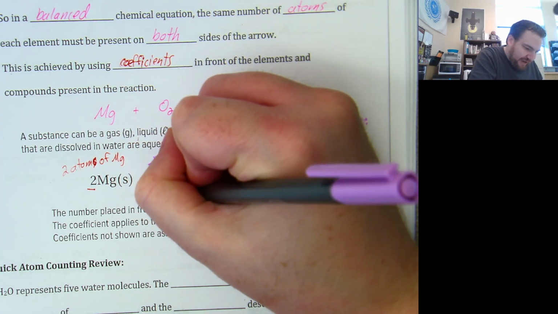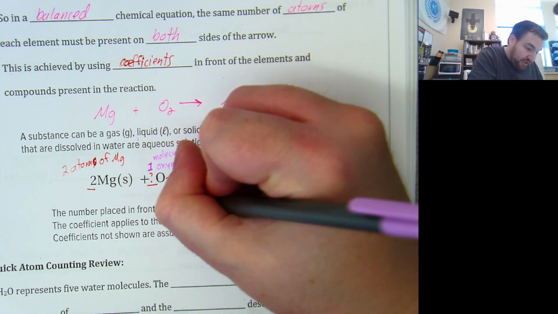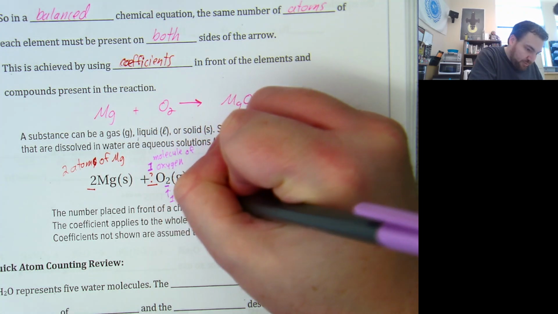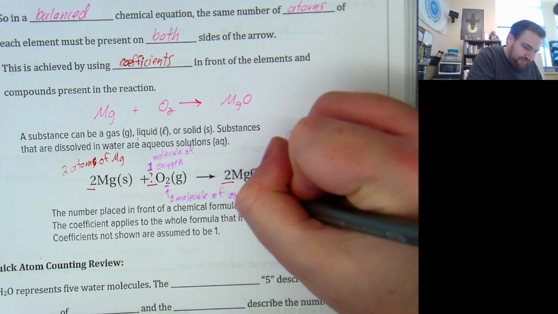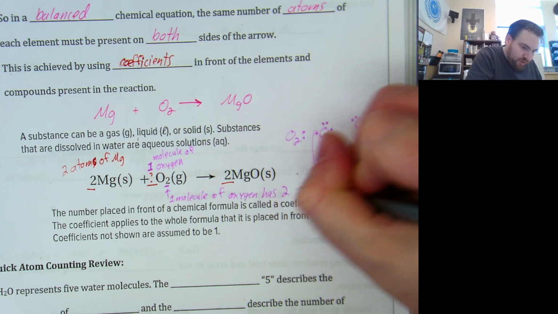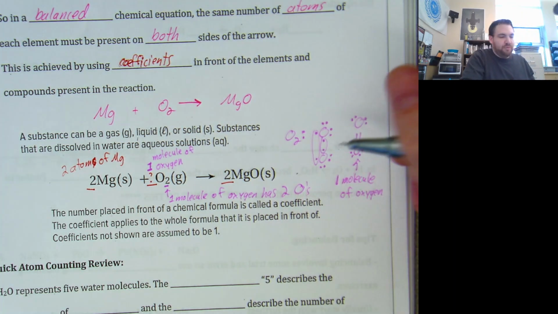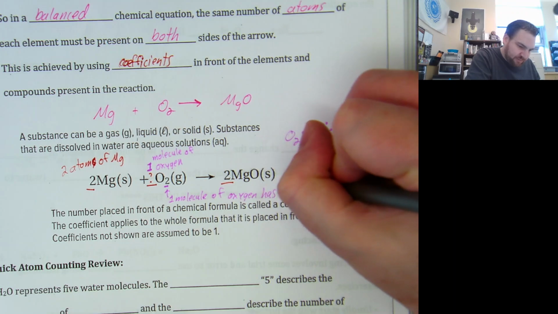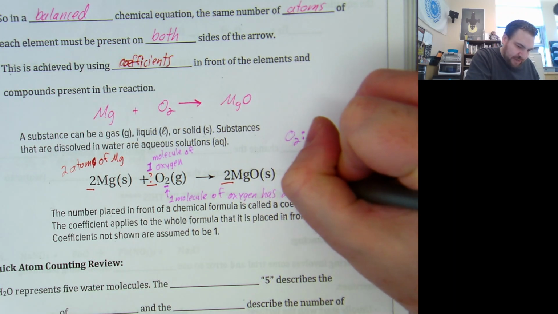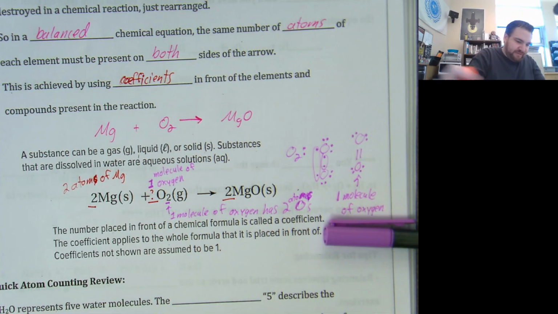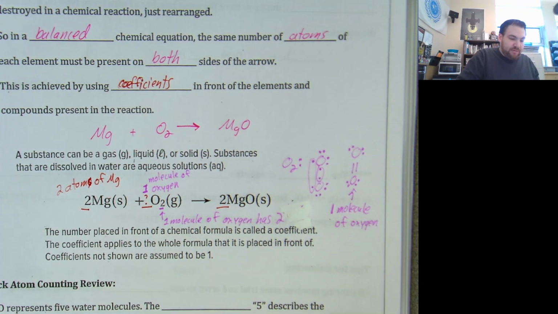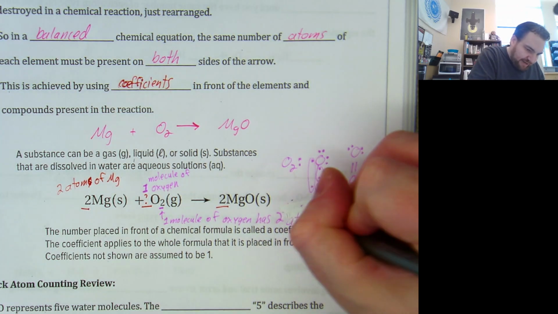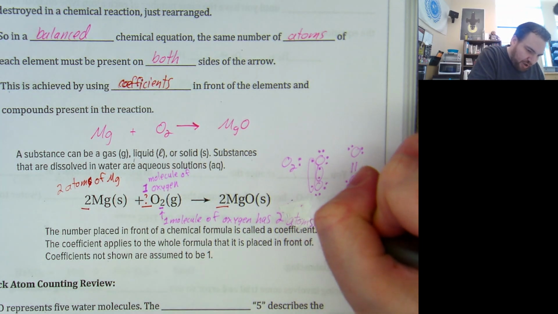And that little 2 there means that one molecule of oxygen has 2 O's, or 2, I'll say atoms. Tweak, I'll change that. Sorry, my bad. 2 atoms of O.